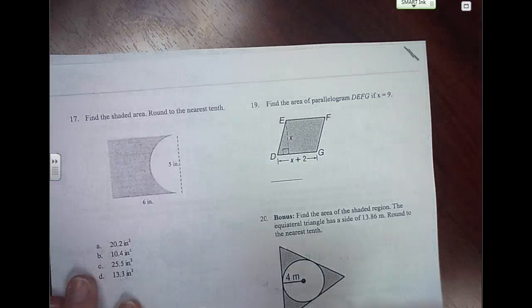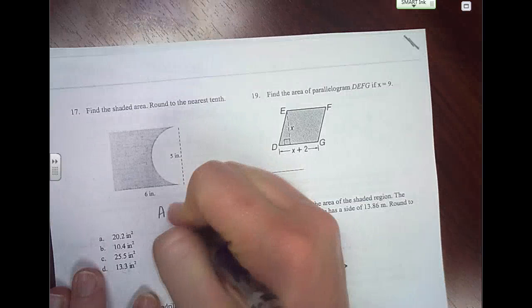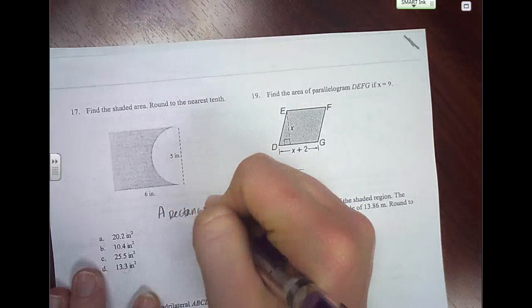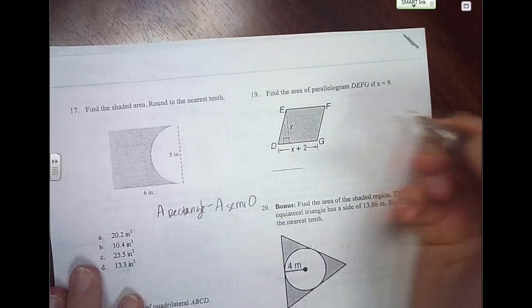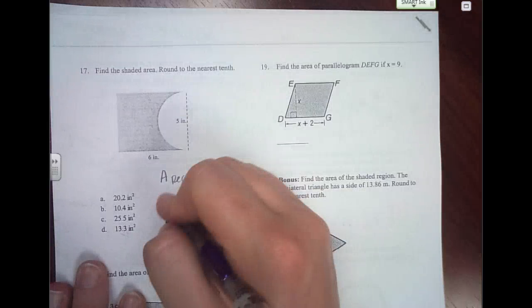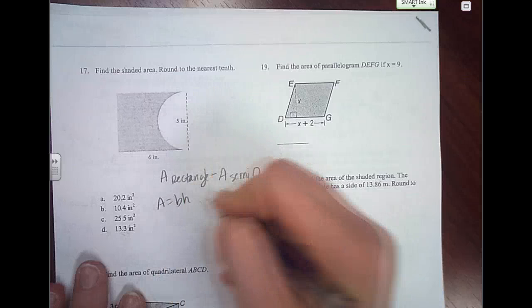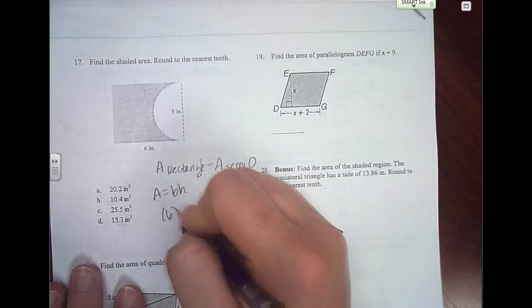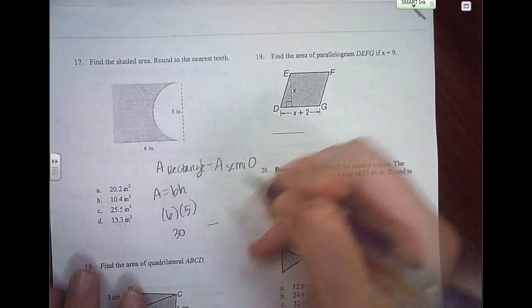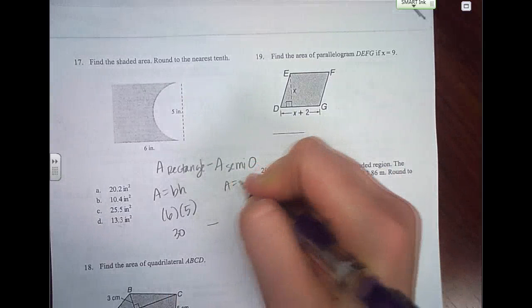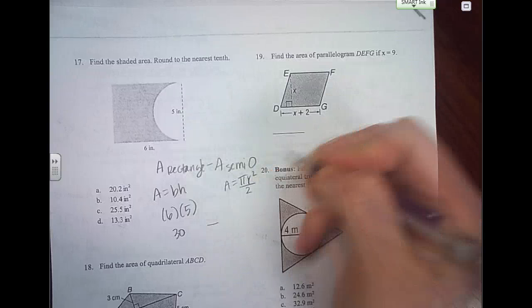Number 17, find the shaded area. So we have area of a rectangle minus area of a semicircle. So rectangle is base times height, which would be 6 times 5, which is 30, minus semicircle, pi r squared divided by 2.